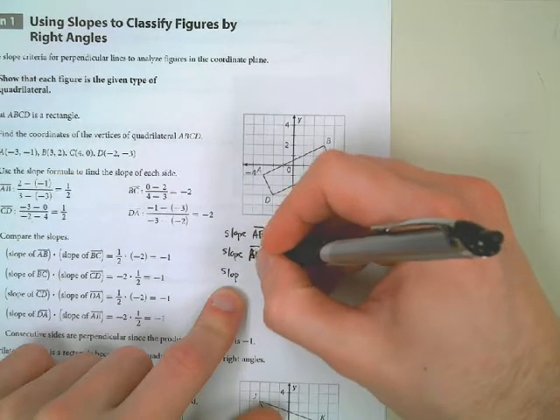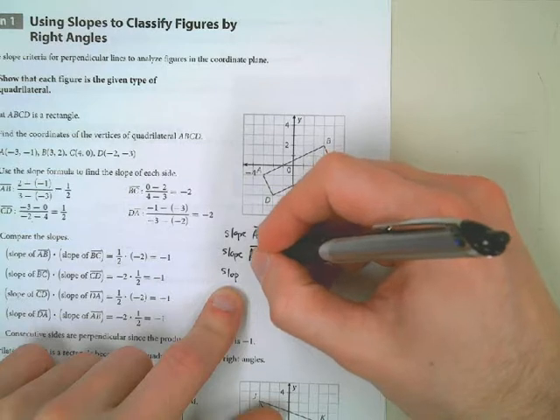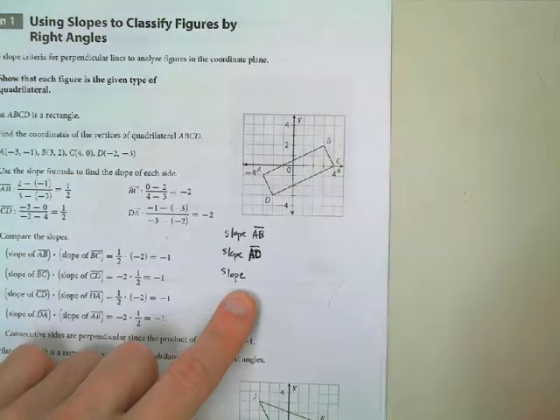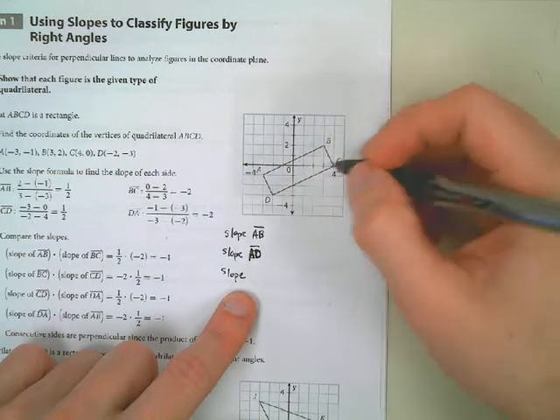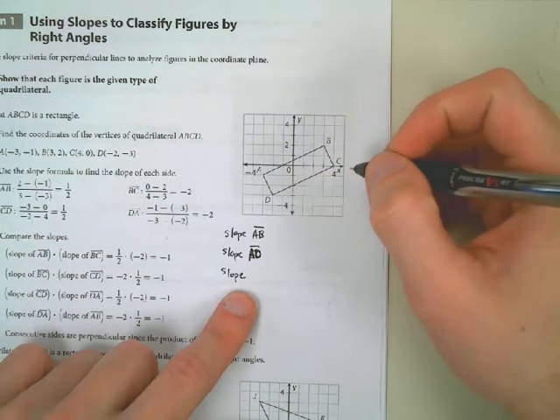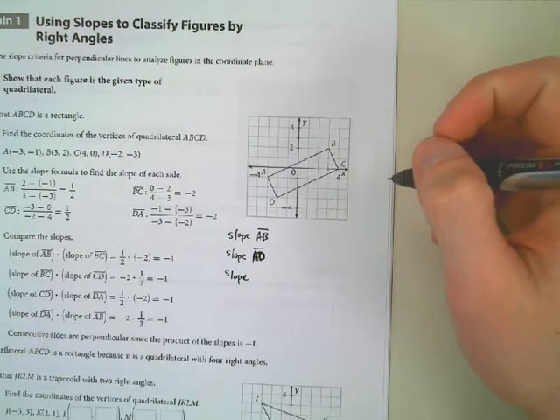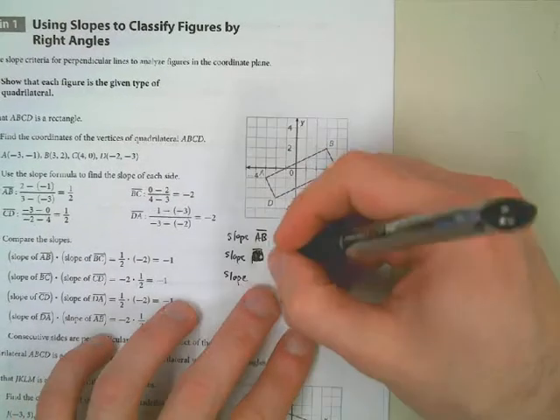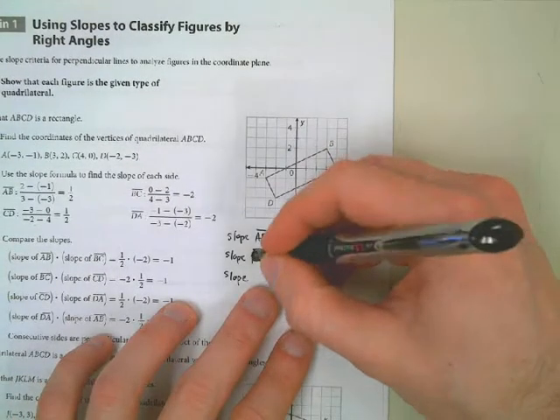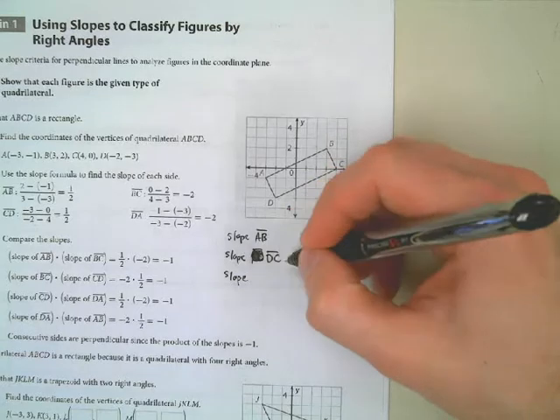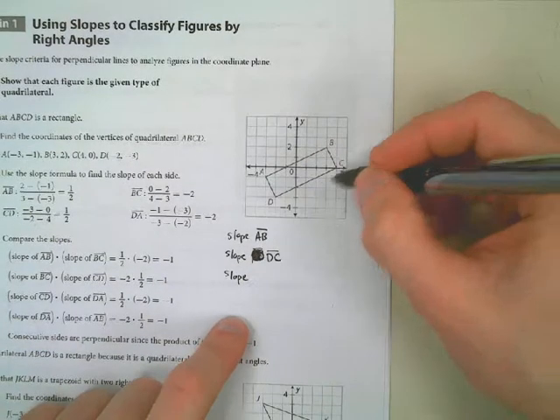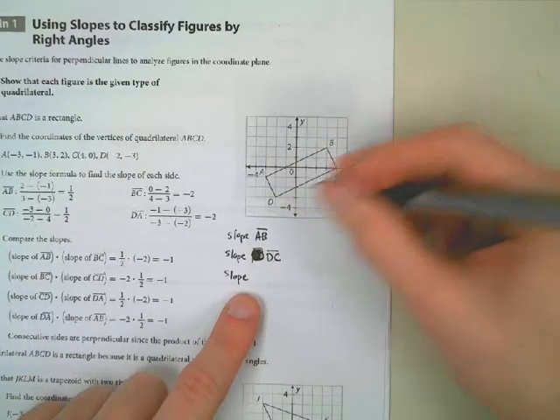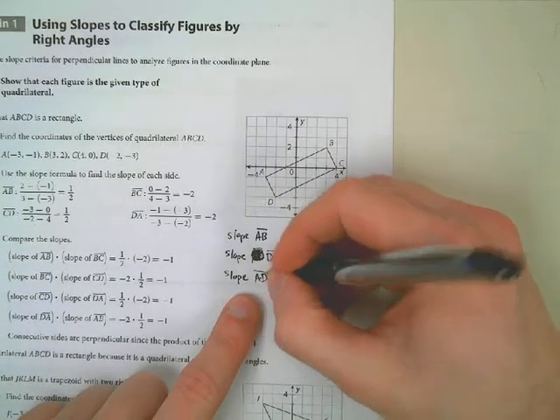Sorry, I want to do AD. So slope of AB, slope of AD. So we're going to do, oh, wait a minute. I'm sorry, folks. Wouldn't it be AB and DC? DC, sorry. There we go. That's right. So we're going to do the slope of AB, slope of DC. I want to do the opposite sides there, right? AB, DC. And then we're also going to do the slope of AD and the slope of BC.